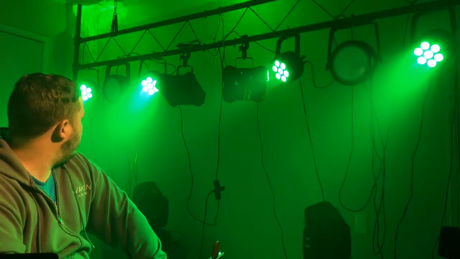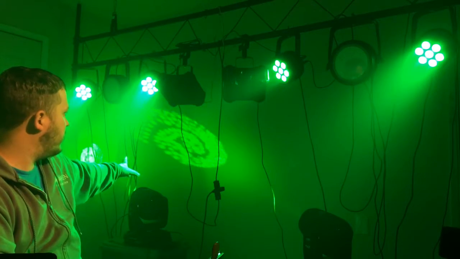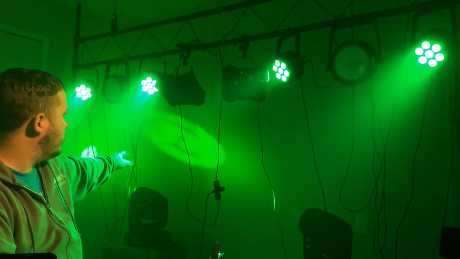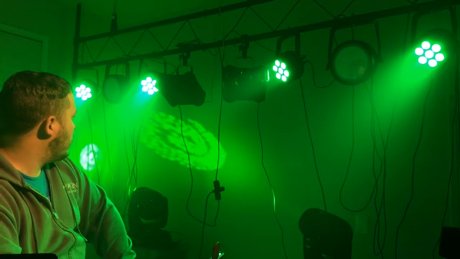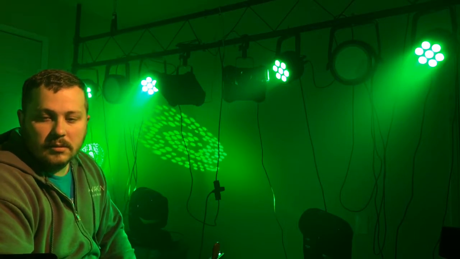So if you can kind of see it, I can focus it in and out. I can make it all blurry, not much definition. I can make it focusable light, which gives a nice definition with the lights.